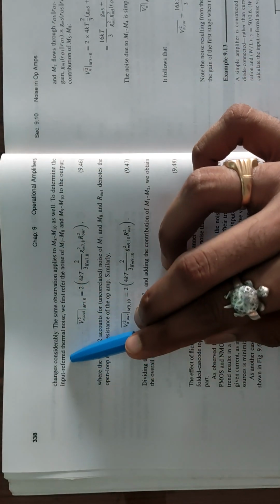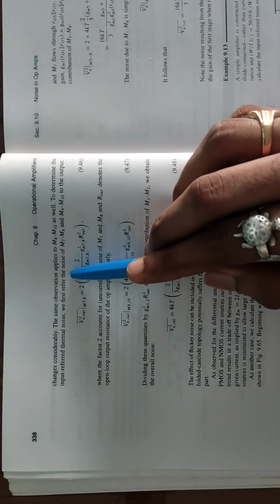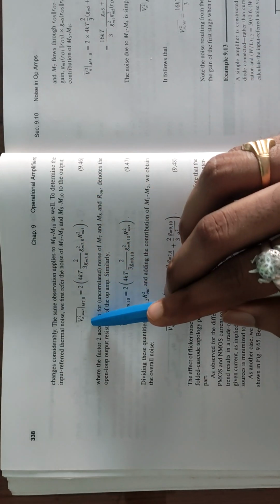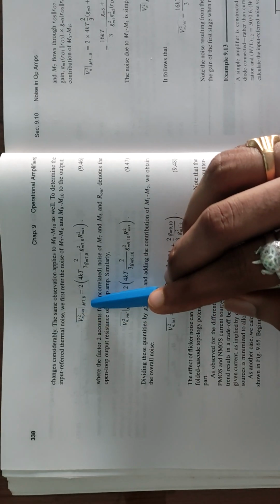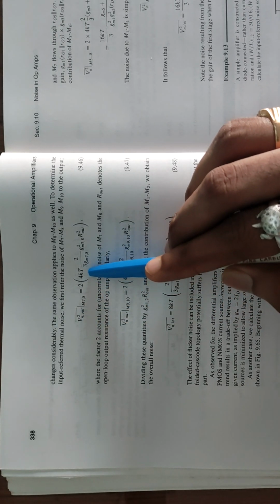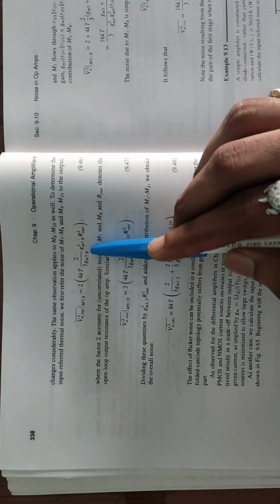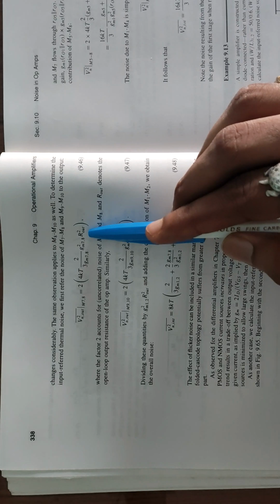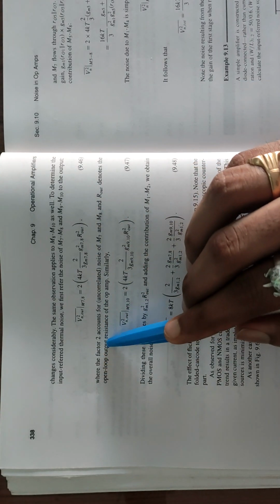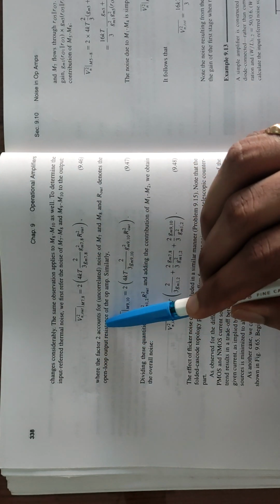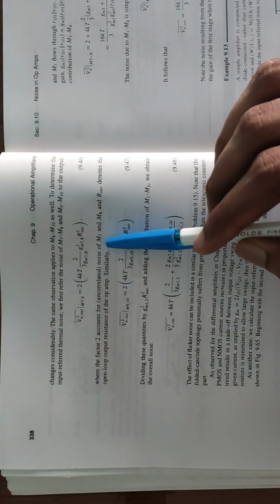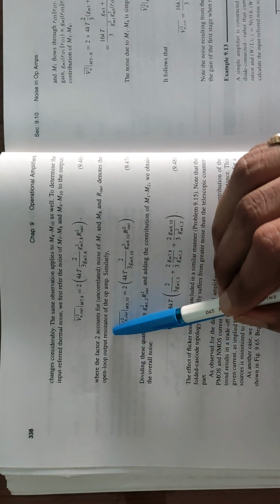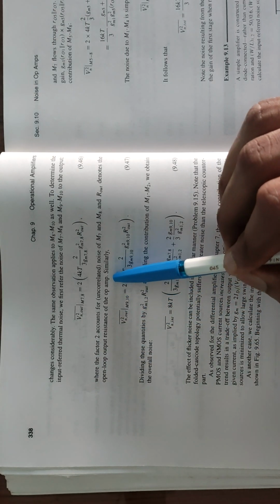To determine the input referred thermal noise, we first refer the noise of M7 minus M8 and M9 minus M10 to the output. Vn out square bar M78 equals 4kT 2 by 3 gm78 square Rout square, where the factor 2 accounts for uncorrelated noise for M7 and M8, and Rout denotes the open loop output resistance of the op-amp.